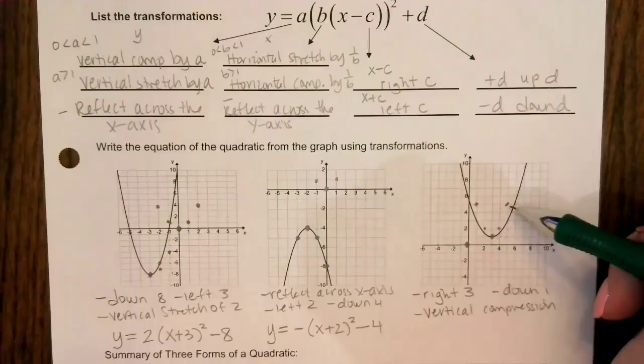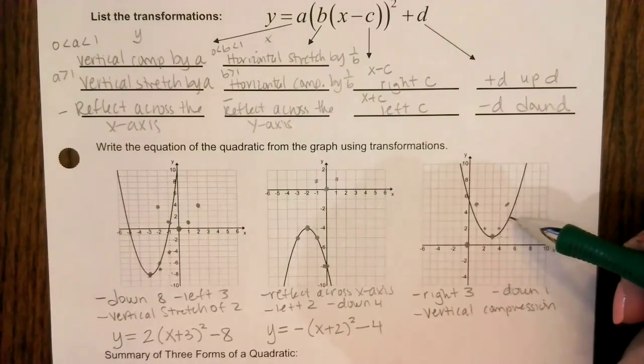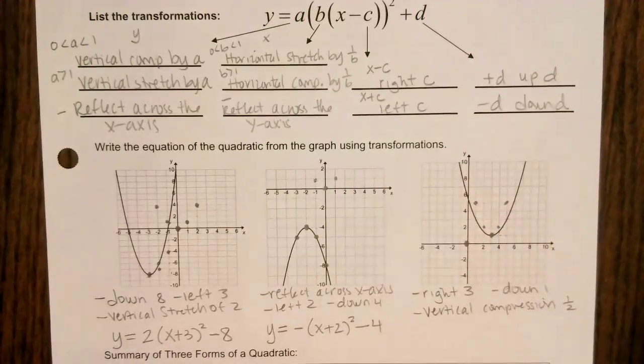And you could see it best at the 4. So it was supposed to be 4, but it is 2. So we have vertically compressed it by 1/2. It is a half of what it's supposed to be.